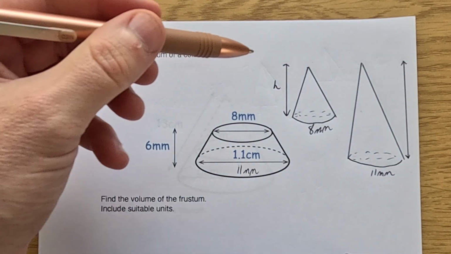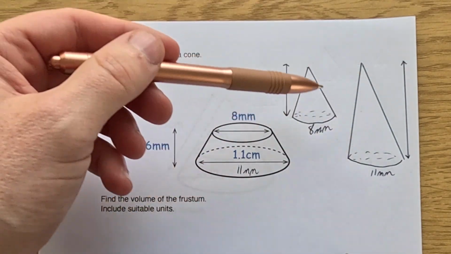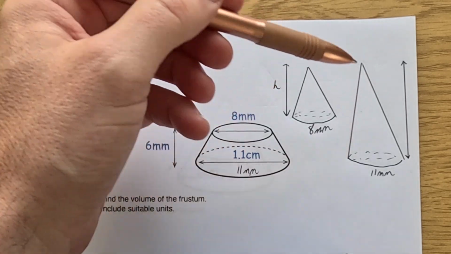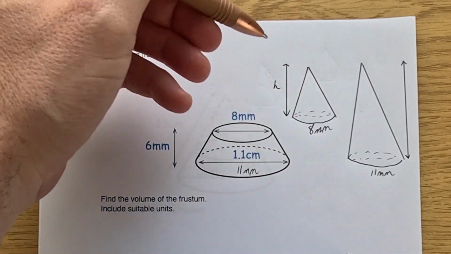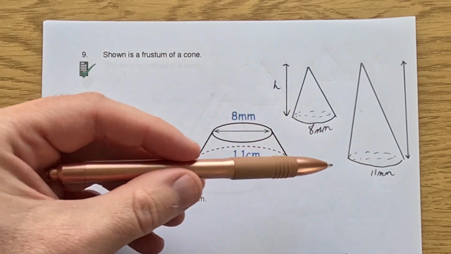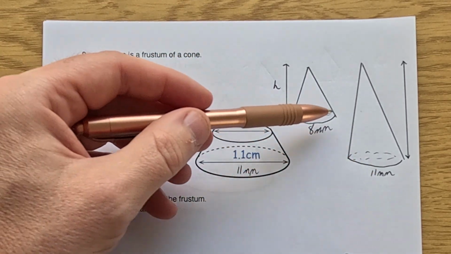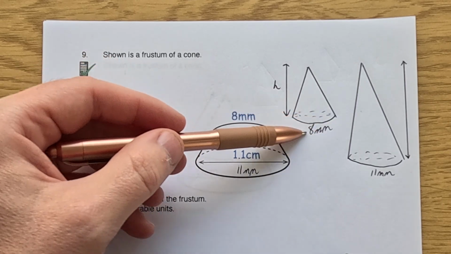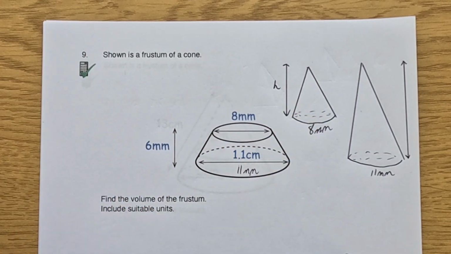Now I'm going to consider these two cones. These two cones are mathematically similar. The larger one is an enlargement of the smaller one. So to find the scale factor of enlargement, I'm going to divide the diameter of the base, that 11 millimeters, by the diameter of the base of the smaller cone, which is 8 millimeters, and that gives us a scale factor of enlargement.